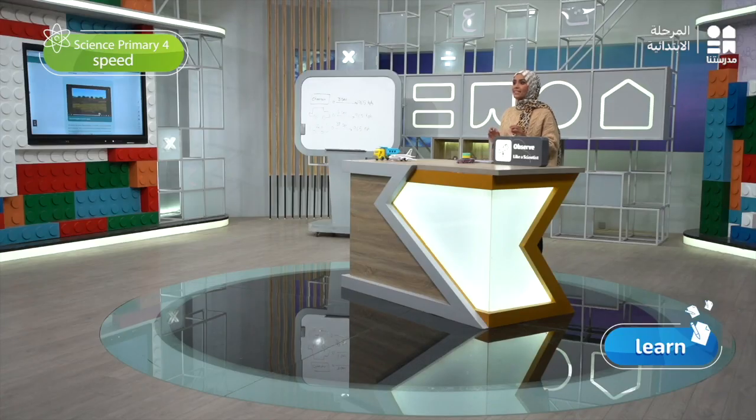Me too, I went out for a walk and found that I walked 300 meters in 4 minutes, which means I walked less distance. The three of us walked different distances within the same time. This means that the speed of our movement is not the same.